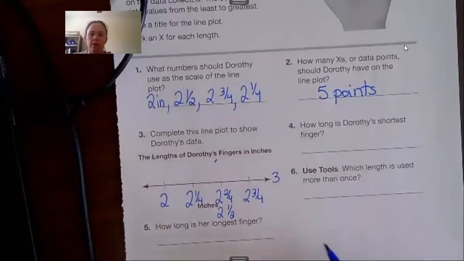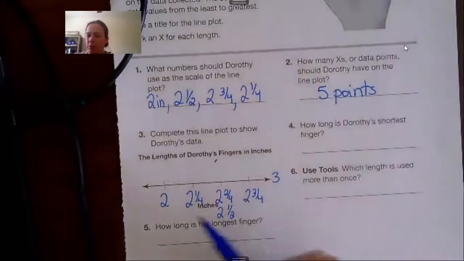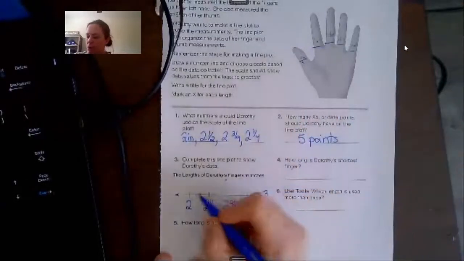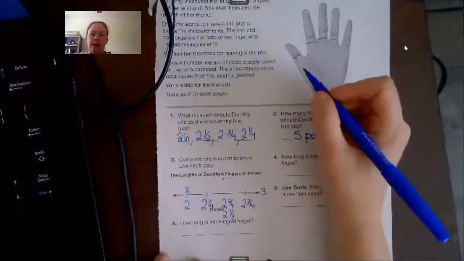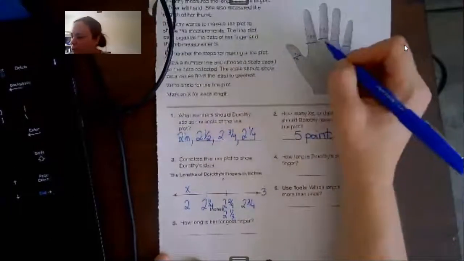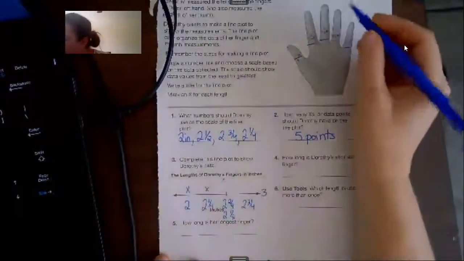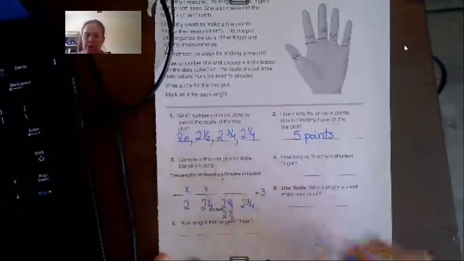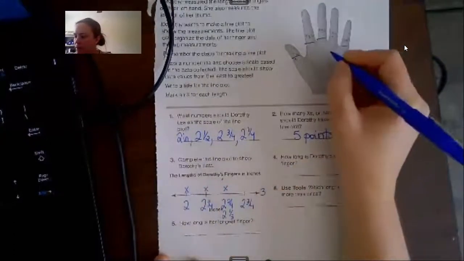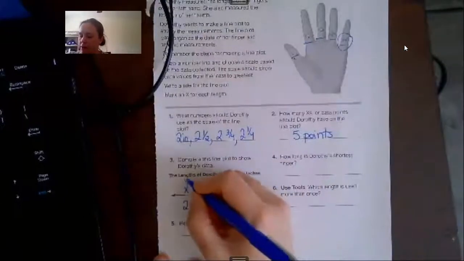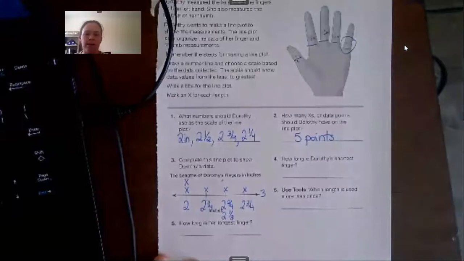All right. So what you do is for each point, you're gonna put an X. So we have a 2. We have a 2 right here on this finger, so we're gonna put an X there. And then we have 2 1/4. That one right there. So we're gonna put an X there. We have 2 1/2, which is the same as 2 2/4. And 2 3/4. And then we have another 2 right here. So we're gonna put an X there. So that's plotting the points.